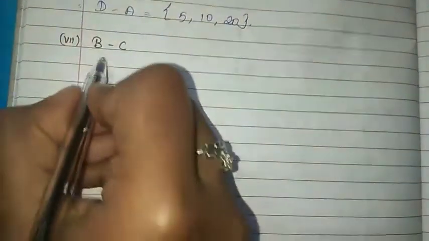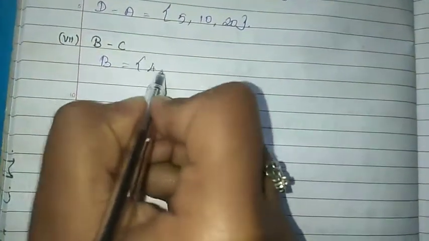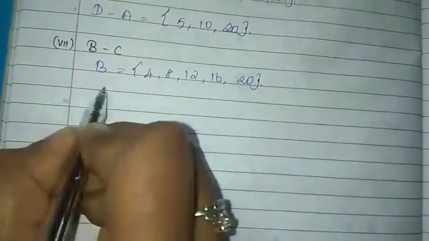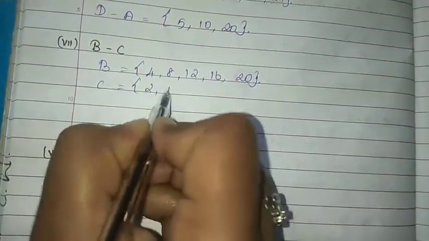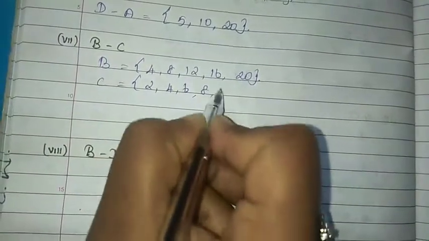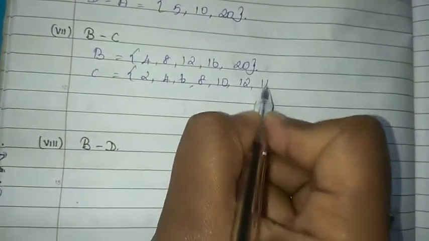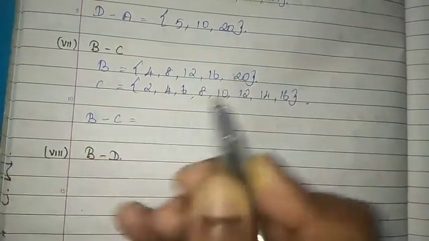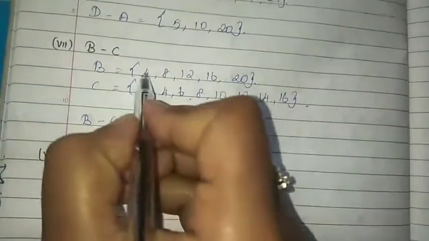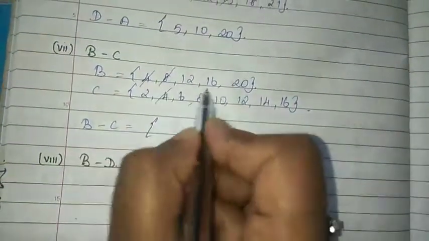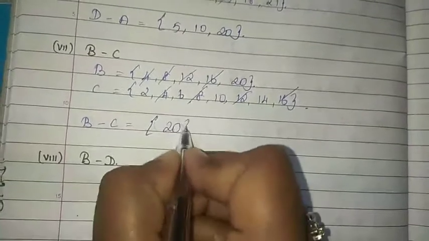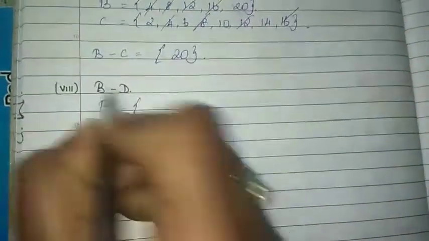B difference C. What is set B? B is equal to 4, 8, 12, 16, 20. And C is equal to 2, 4, 6, 8, 10, 12, 14 and 16. So B difference C is equal to 4, 4, 8, 8, 12, 12, 16, 16 cancel. So 20. So now B is equal to B difference D, no?